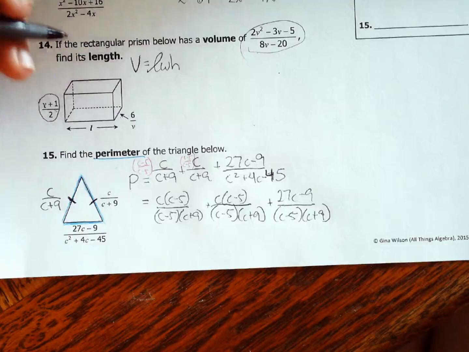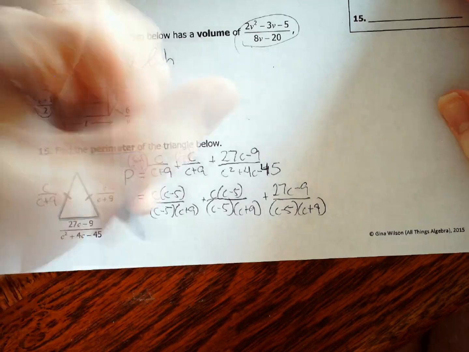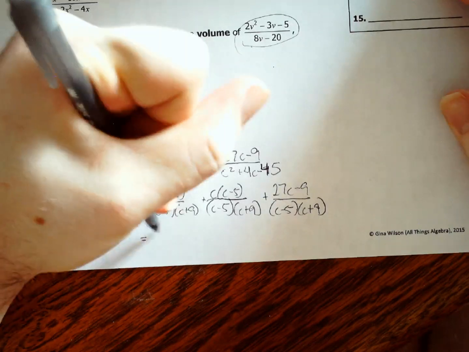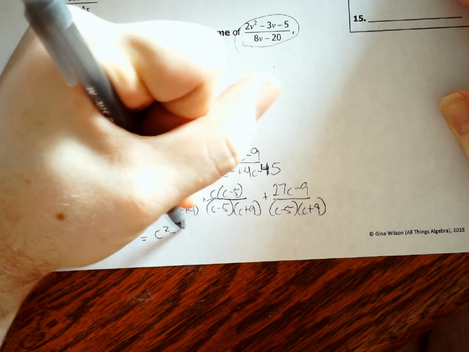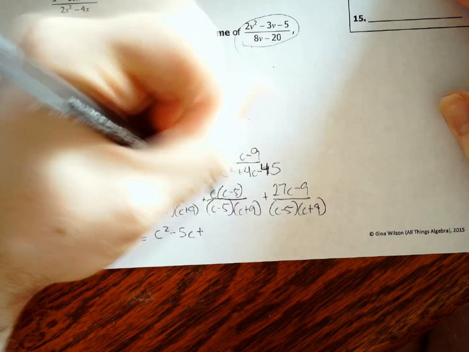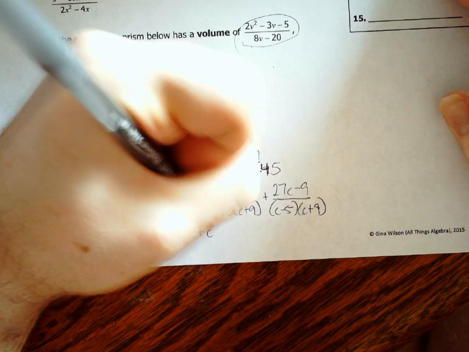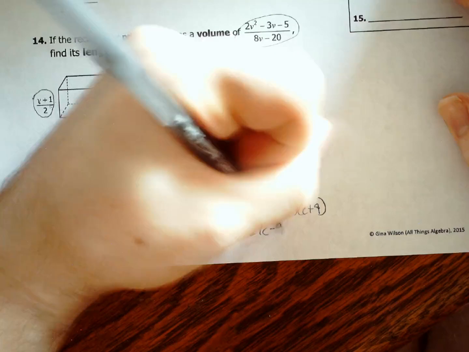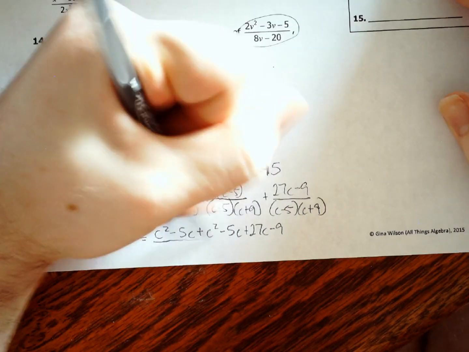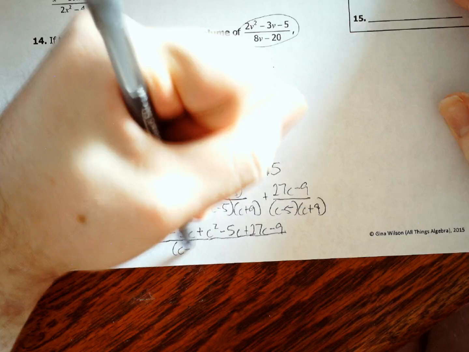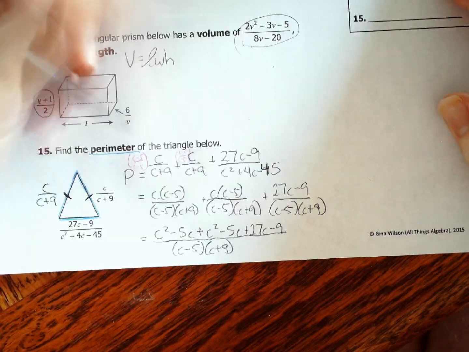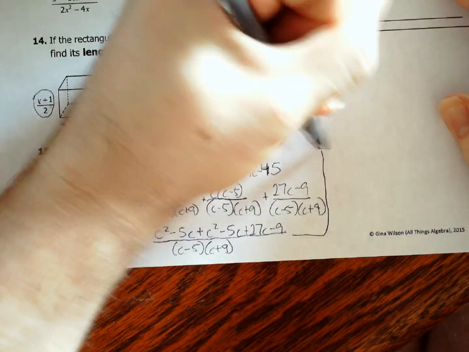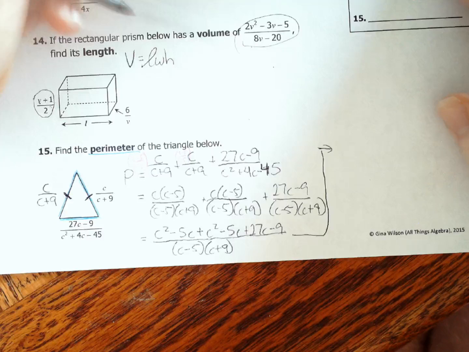So before I can combine these together, I have to distribute things. So this distributes to c squared minus 5c plus c squared minus 5c plus 27c minus 9, all of this over c minus 5, c plus 9. And now let's collect our like terms up here, obviously. I'm going to start working up here. Hopefully I won't run out of room.